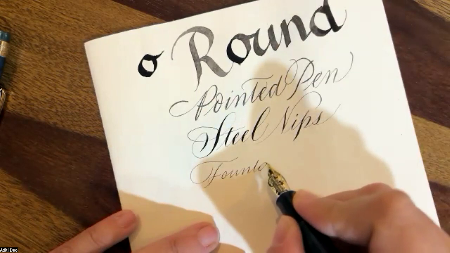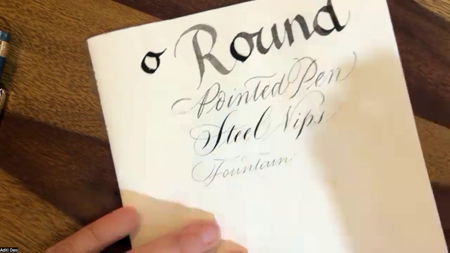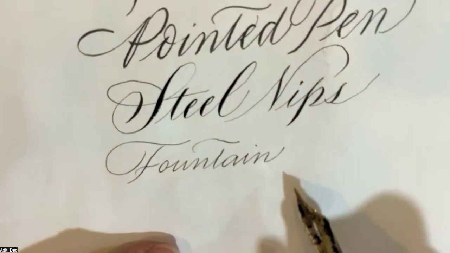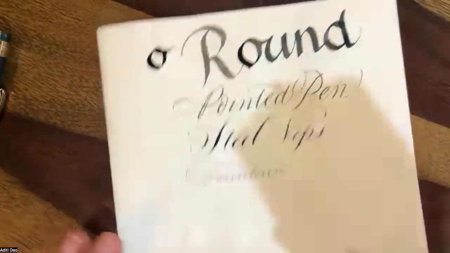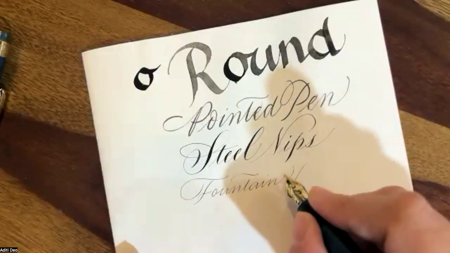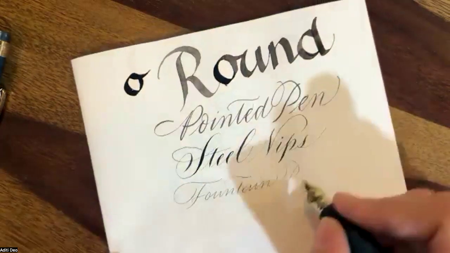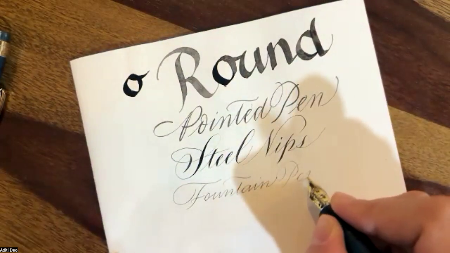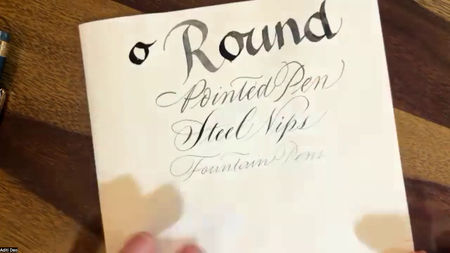So this script was called monoline scripts, or any script which is written with just a single thickness of line is a monoline script. It could be anything. The name of the script could be anything. It is written in monoline. And then as we go further into the use of fountain pens, we realize that we don't really need to write cursive anymore.